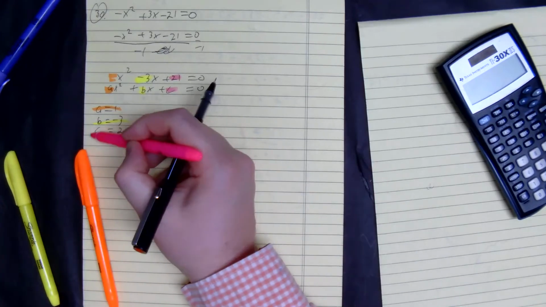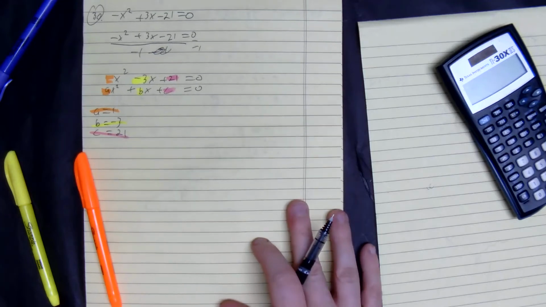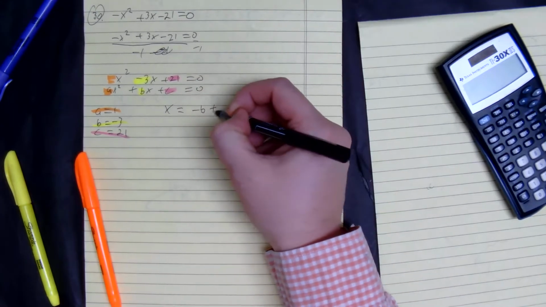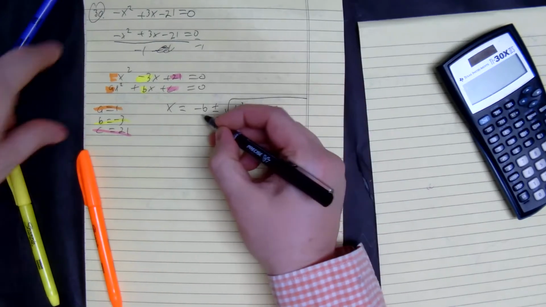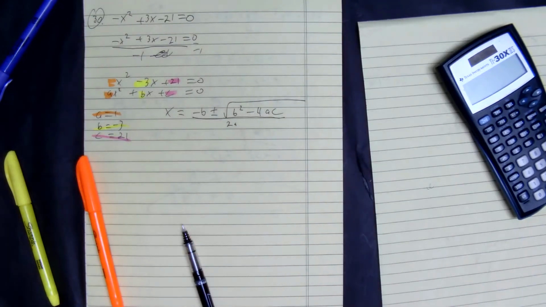Personally, I don't like to do it without writing down the formula. I like to stay organized. So I always write x equals -b plus or minus the square root of b squared minus 4ac all over 2a. And then this will give you your answer 100% of the time.